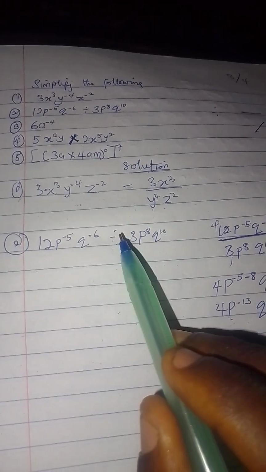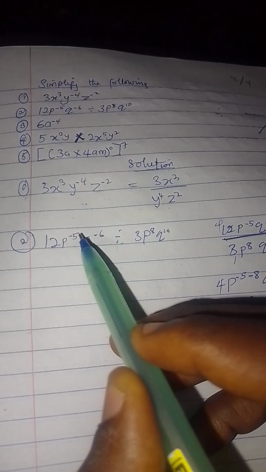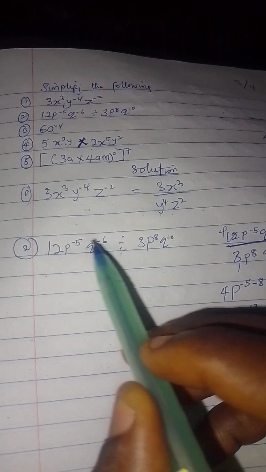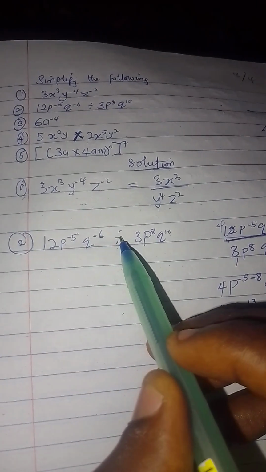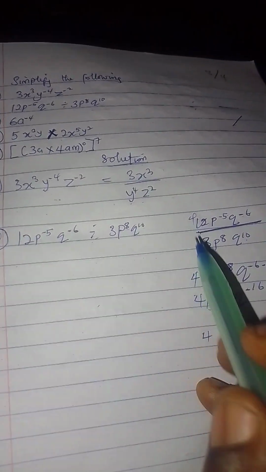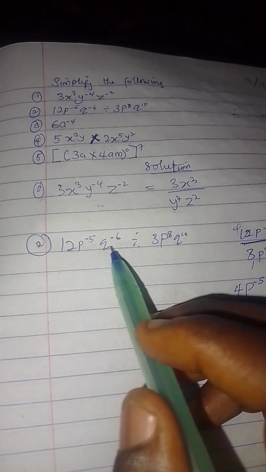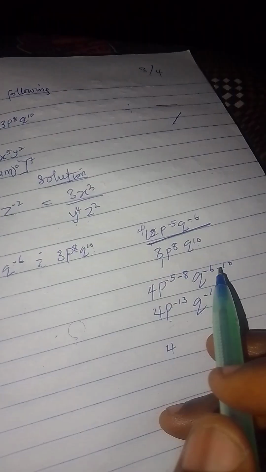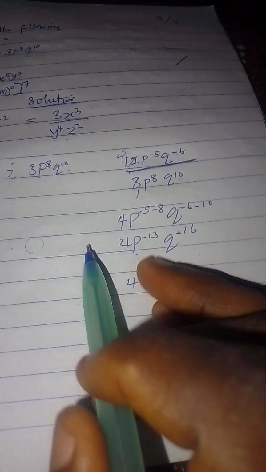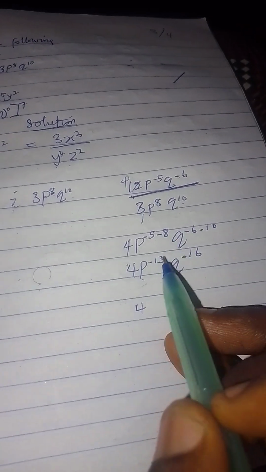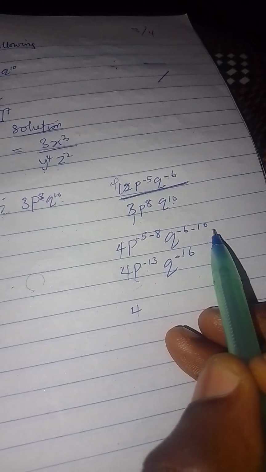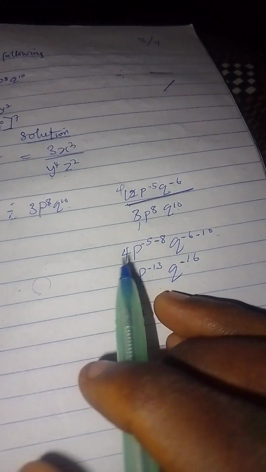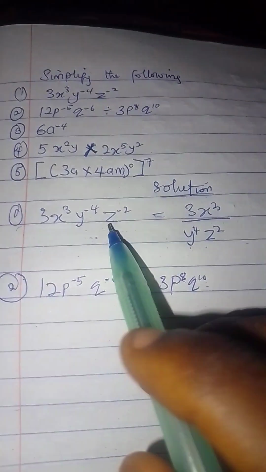Then this division sign in indices is saying p and p will subtract their power. So minus 5 minus 8, that's why we have it here. Then minus 6 minus 10, that's why we have it here. So what is minus 5 minus 8? That's minus 13. Then what is minus 6 minus 10? That's minus 16.